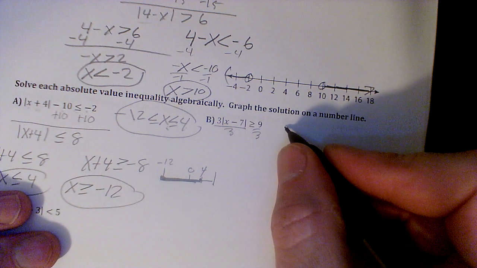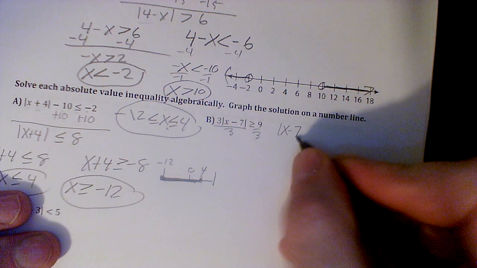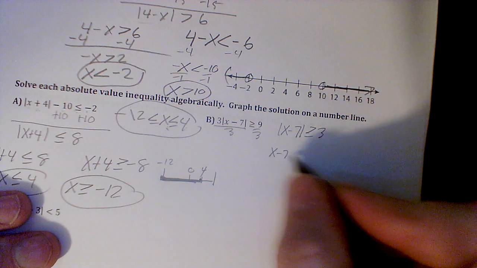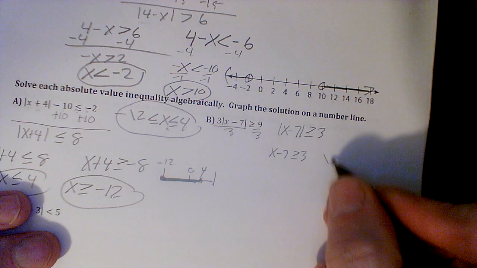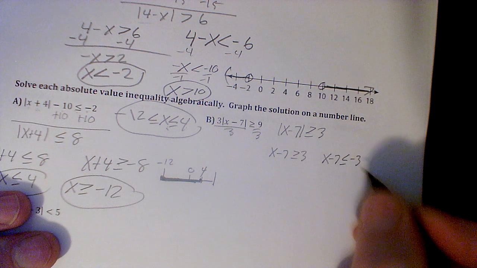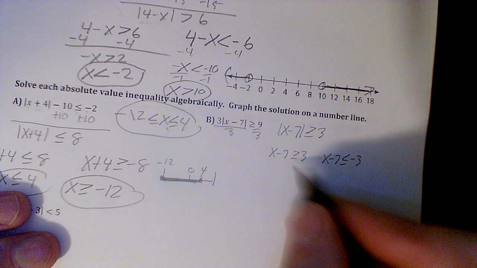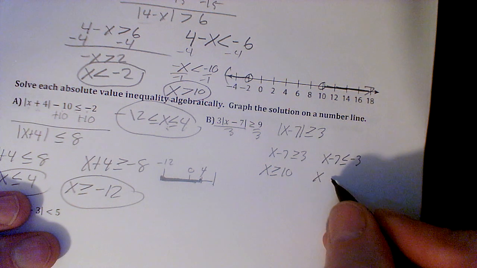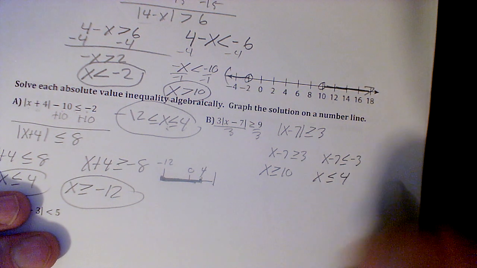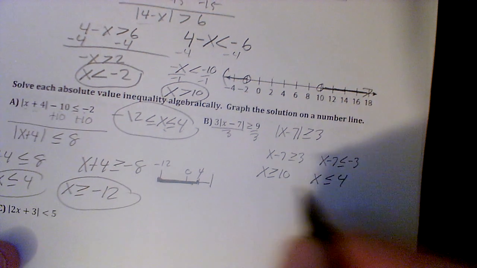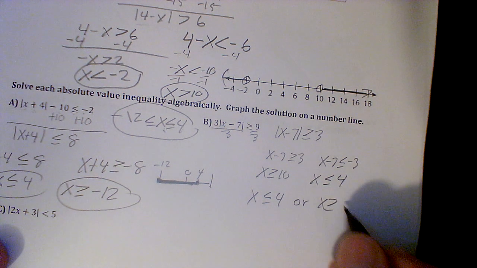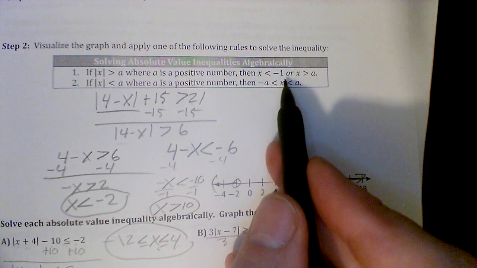Alright. I'm going to put it right here. x minus 7 is greater than or equal to 3. Write it twice. x minus 7 is greater than or equal to 3. x minus 7 less than or equal to negative 3. We change this to a negative so the sign switches around. Add 7. x is greater than or equal to 10. x is less than or equal to 4. And once again, we can't be both less than 4 and greater than 10. So I say x is less than or equal to 4 or x is greater than or equal to 10. Once again, this greater than sign gives us an OR statement.